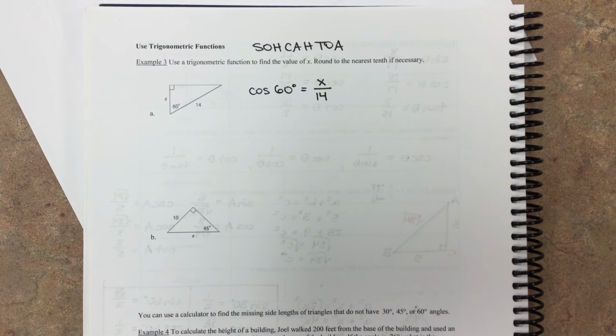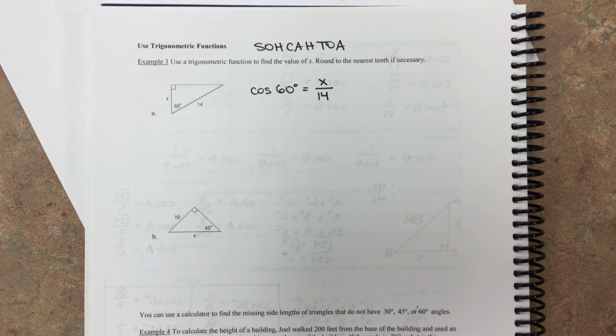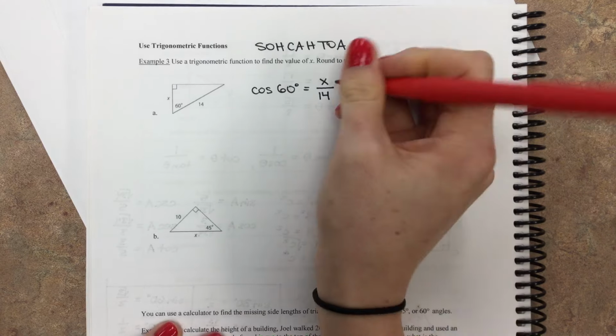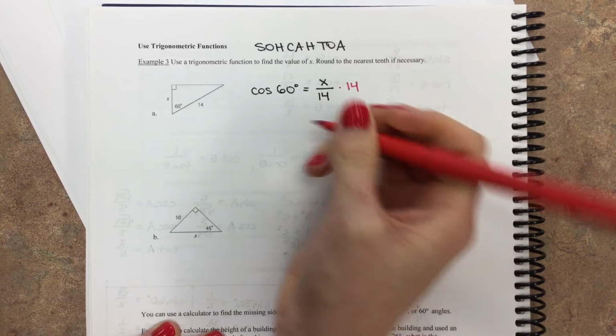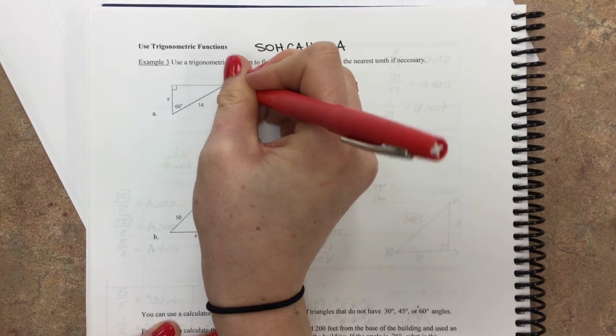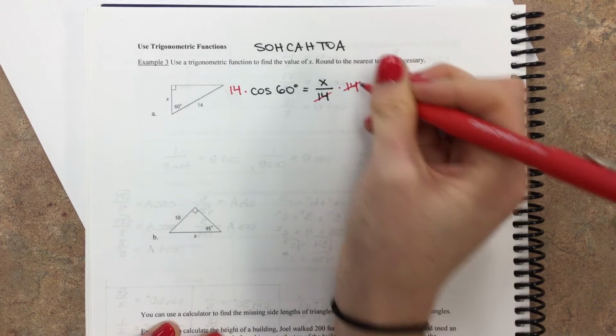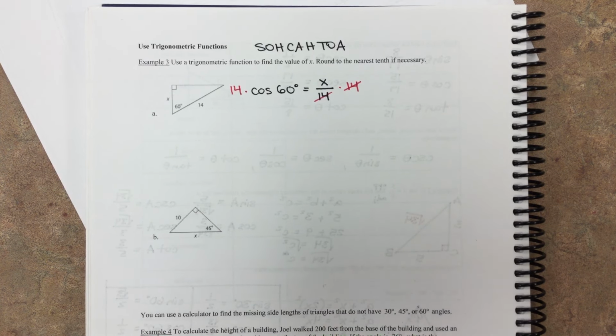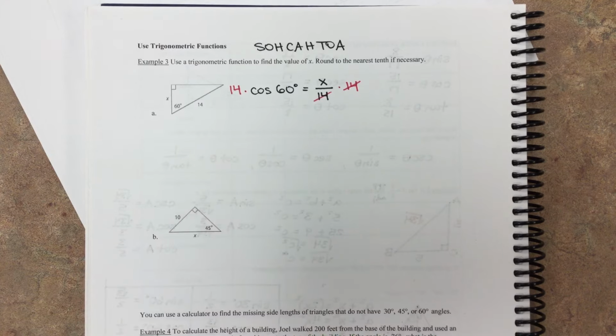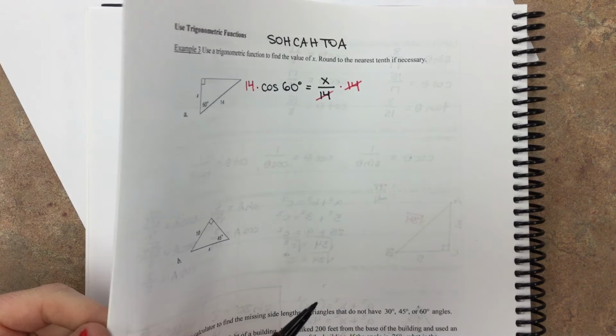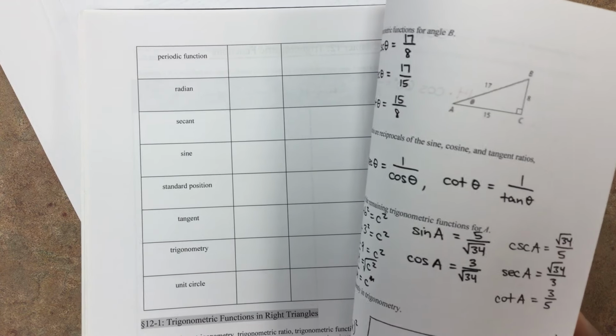Okay, so first thing we want to do is figure out how exactly we're going to get x by itself. So we're going to get x by itself by multiplying both sides by 14. So you multiply both sides of the equation by 14. These will cancel. And then you do have x by itself, but we still don't know what this is. So what we're going to do is use our values from yesterday. So remember, eventually we're going to have them memorized. For now, it's okay to flip back and take a look at what that value is.